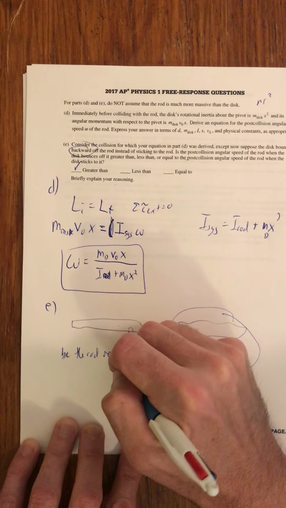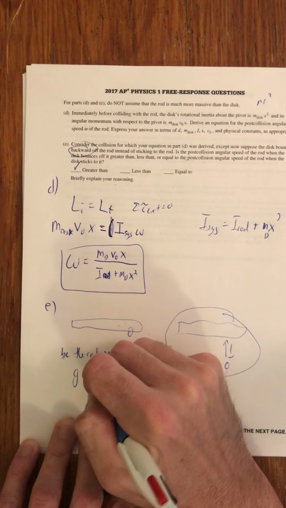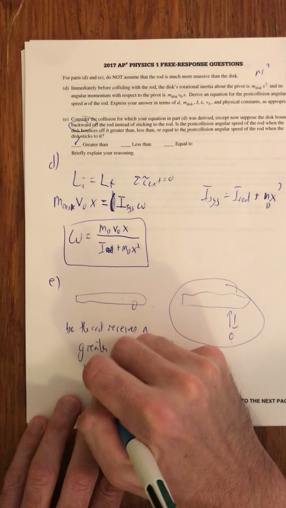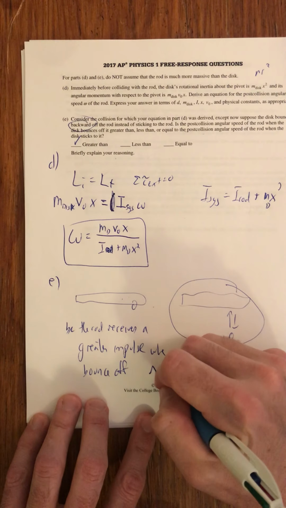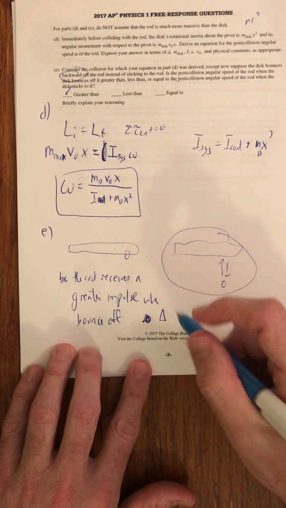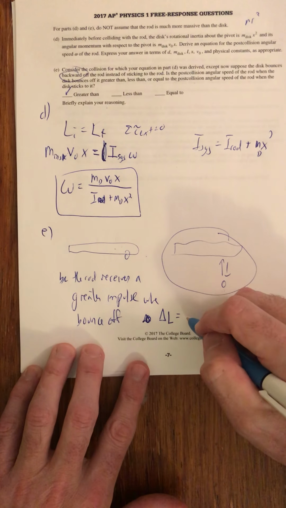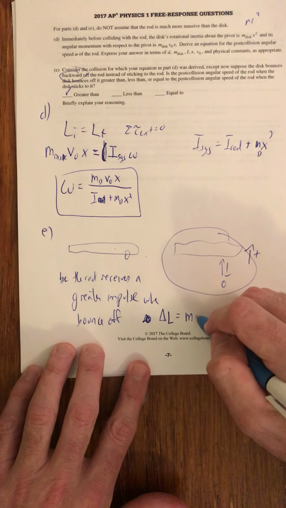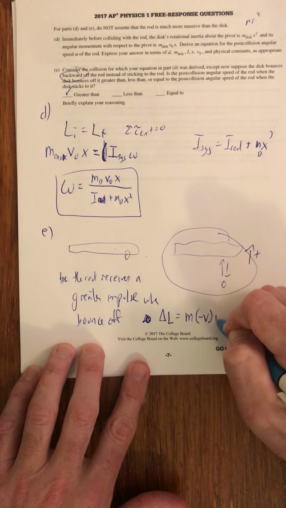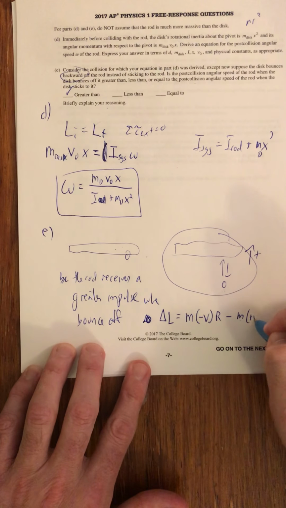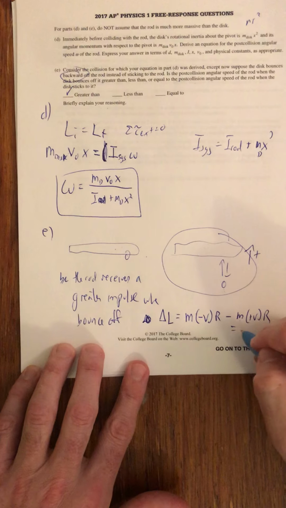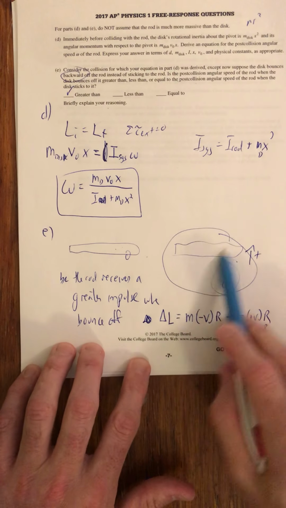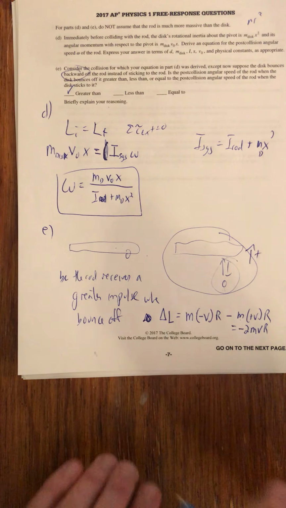the rod receives a greater impulse when the disk bounces off, right? Because the impulse, which would be delta L, if we say this direction is positive, would actually be m negative v r minus m positive v r, so that you end up with a negative 2 m v r as the impulse on the ball. Therefore, the impulse on this thing is also 2 m v r. It's a larger impulse, so greater than.